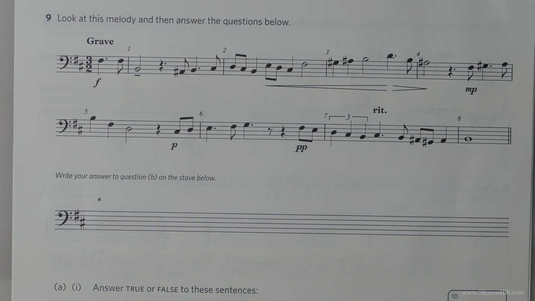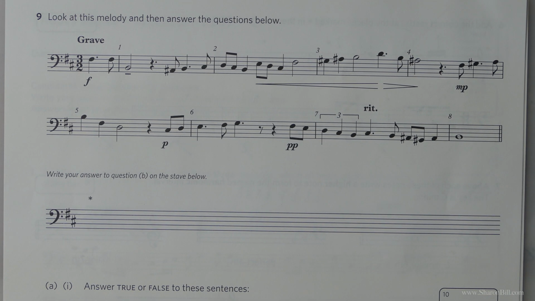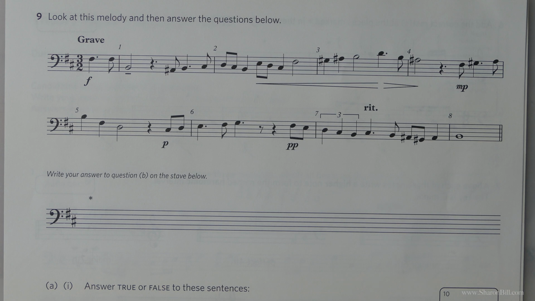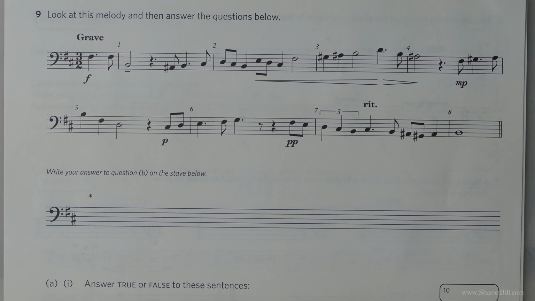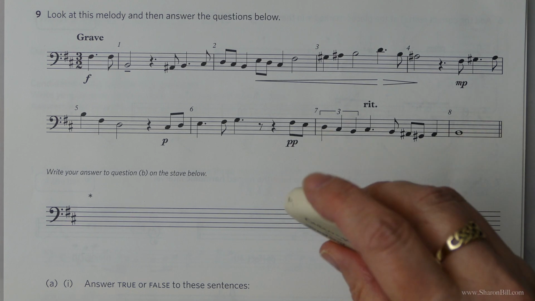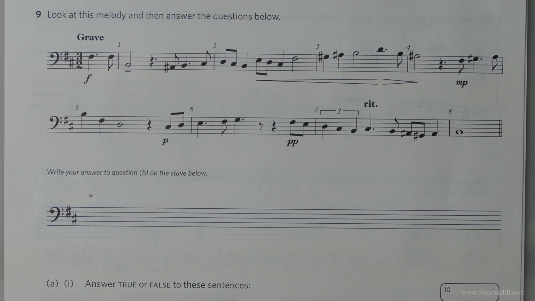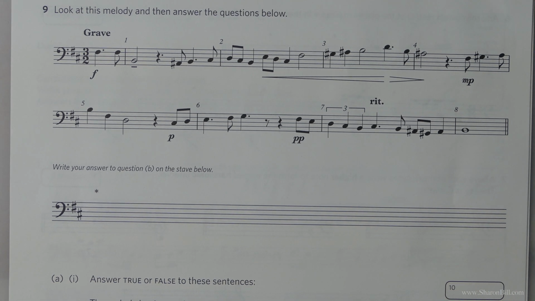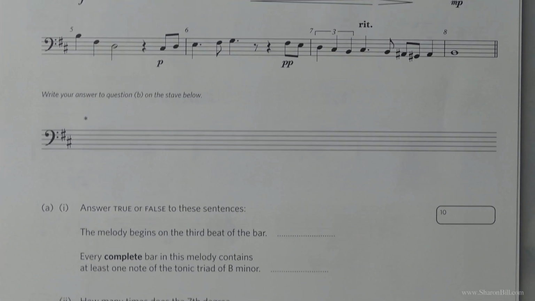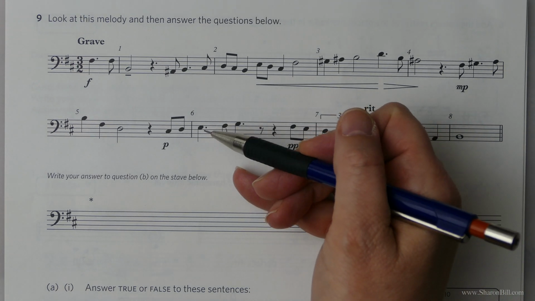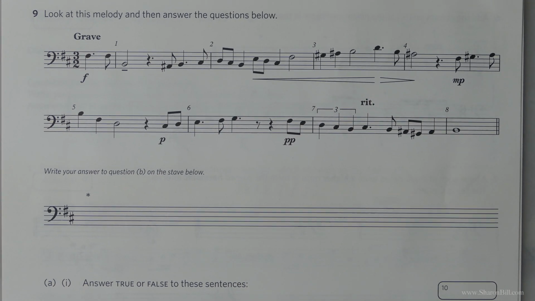So, as I always say, and I know I'm repeating myself, but do try this on your own first of all. Always work in pencil, then it doesn't matter if you go wrong, you can just erase that and have another go. You'll learn much more thoroughly by making a few mistakes than just by passively copying it through with me. So I'm hoping you've had a go. So let's look at the first question here. All of the questions are going to be relating back to this little melody here.